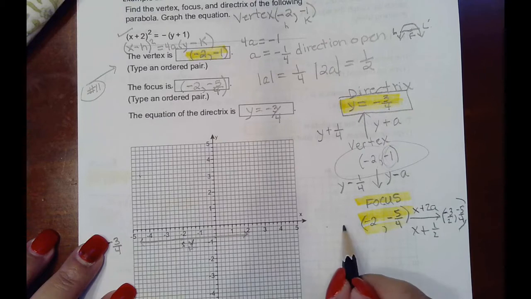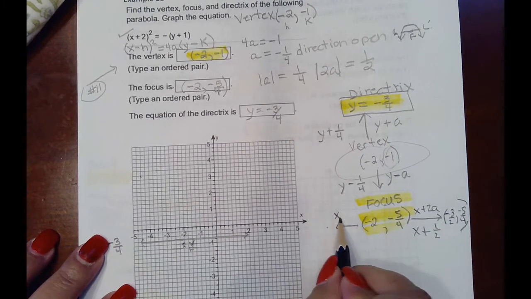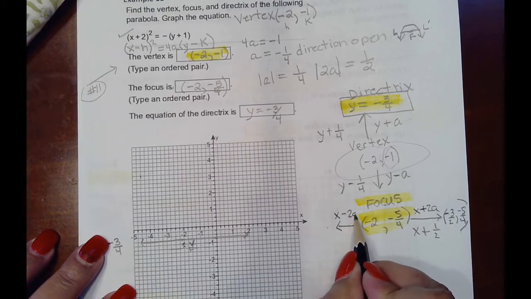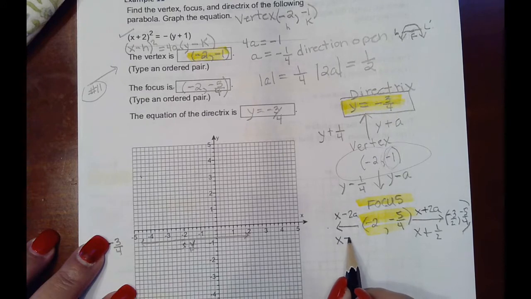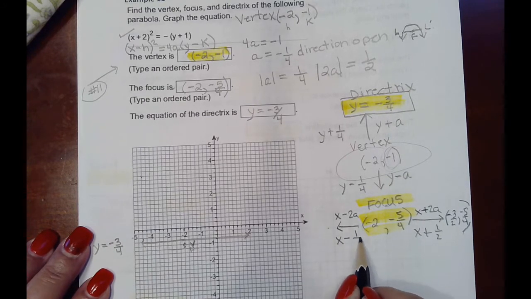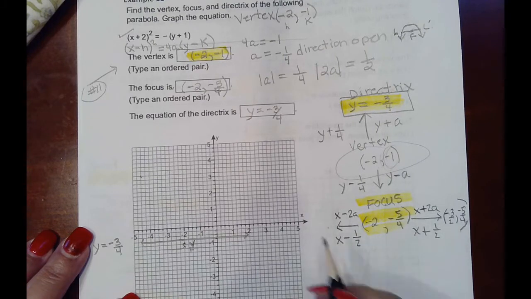And then if you're going to move this way, then you have to take your x coordinate and subtract the 2a value. So it would be x minus the 2a value, and the 2a value was 1/2 once again. So it would be -2 minus 1/2. And -2 minus 1/2 is going to give you -5/2.